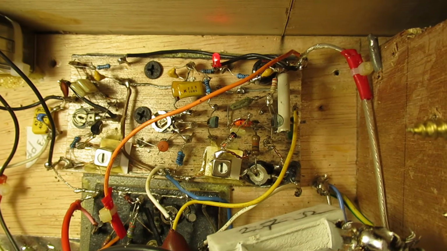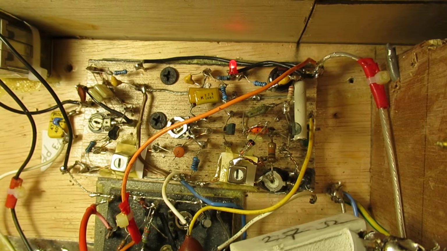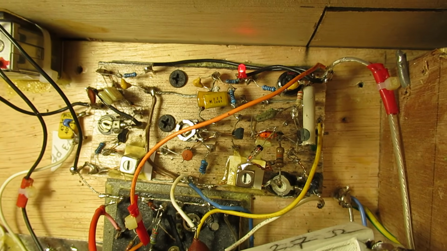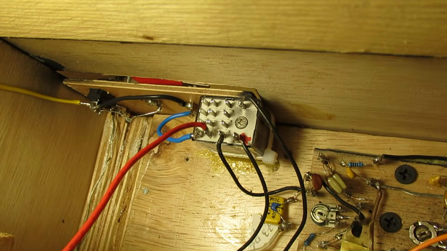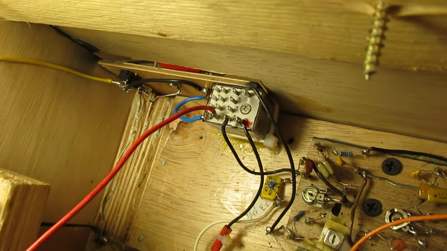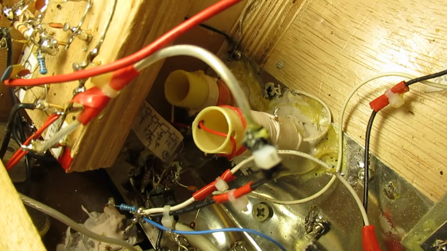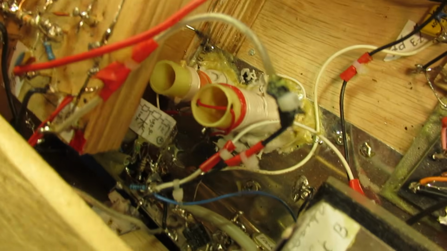By the way, it's exactly the same IF amplifier as I have published in my book. Here you see a relay that switches 2 coils, and here are the local oscillator coils. I hope they are properly visible.